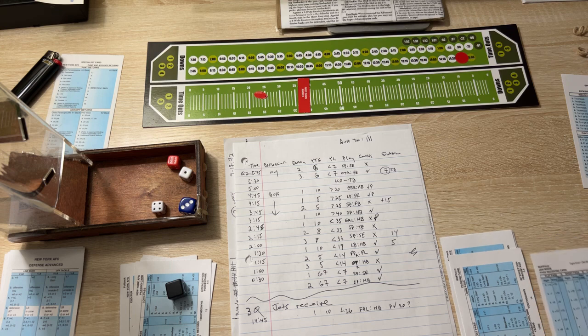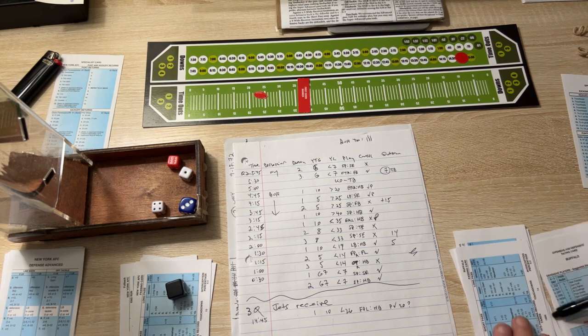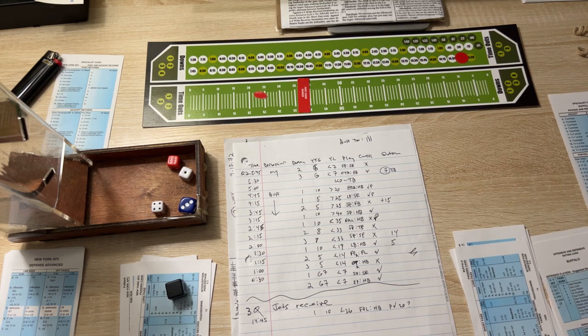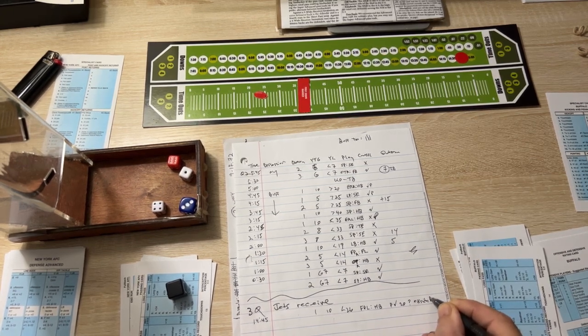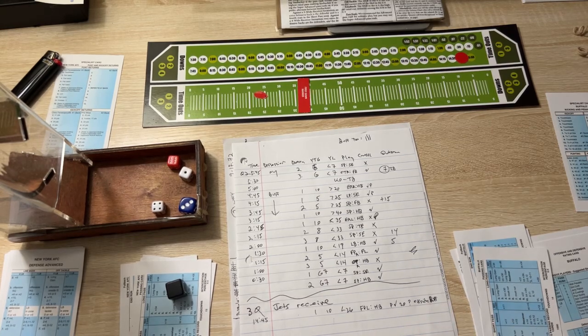Defense. It's offsides. I think they can decline it. It's offsides by Buffalo. Let's check that out. Wait a minute.